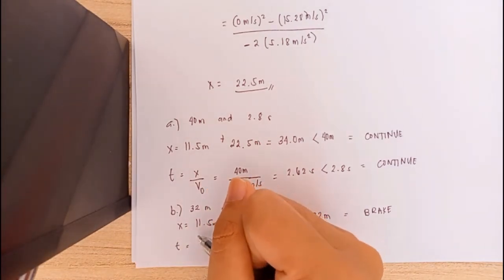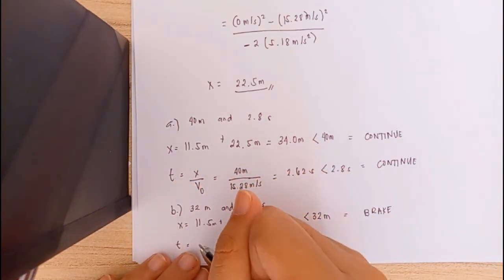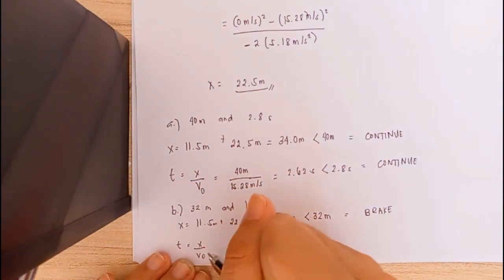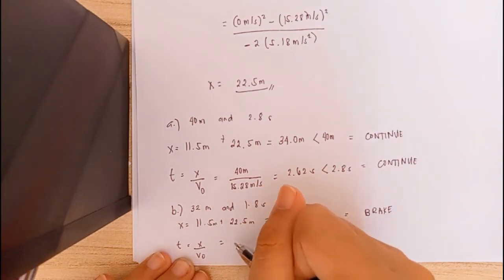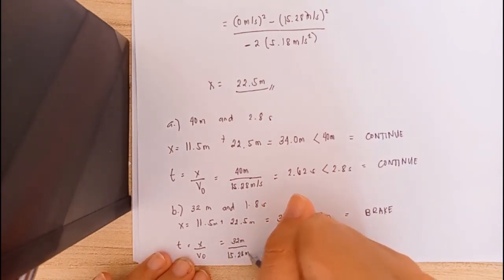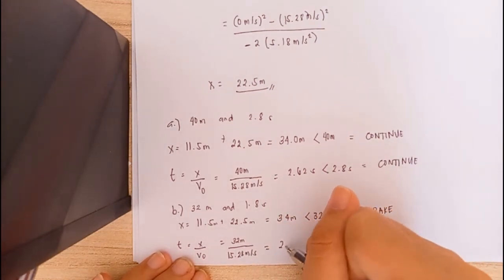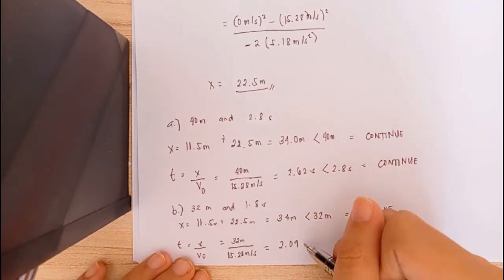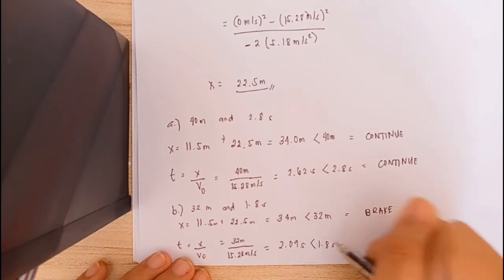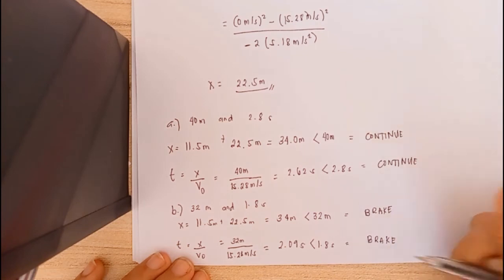So to solve for the time, that will be x over v sub 0, that's 32 meters divided by 15.28 meters per second, which is equal to 2.09, less than 1.8, which is false. So we also need to break.